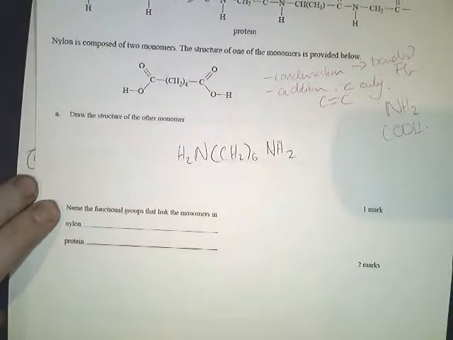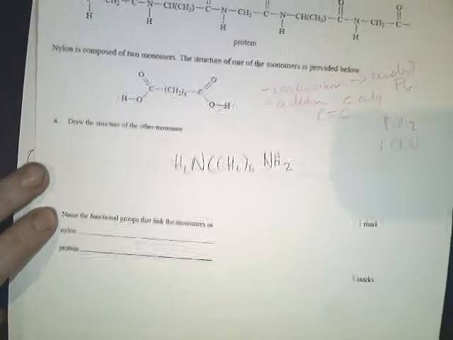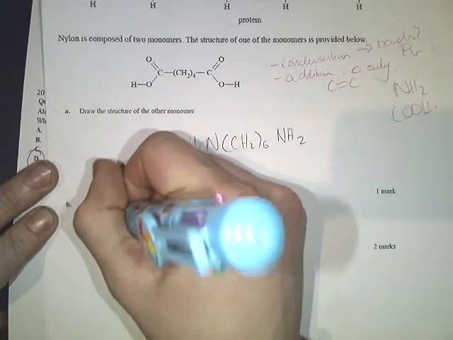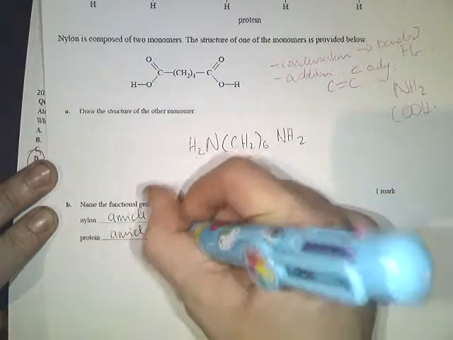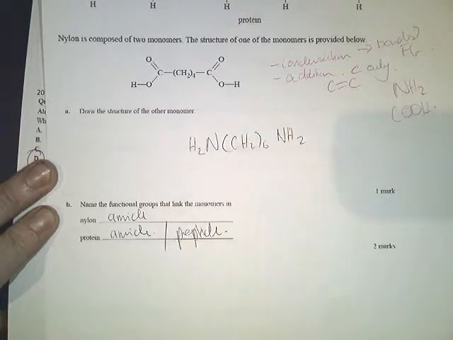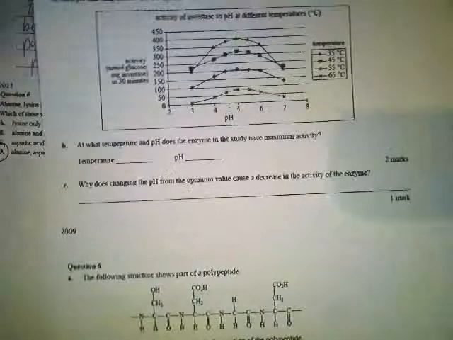Okay, and it says here, name the functional groups that link the monomers together. Well, it's amide and amide. For this protein, you could have said peptide as well, but if you said peptide for nylon, you'd be wrong, because remember, it can only be between amino acids.